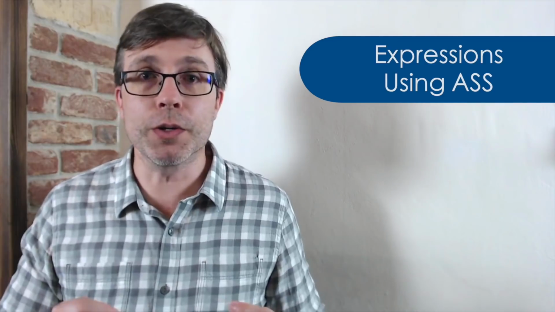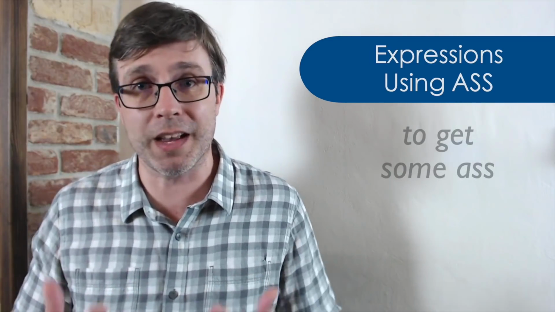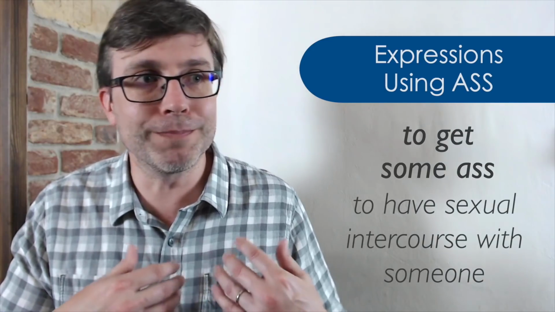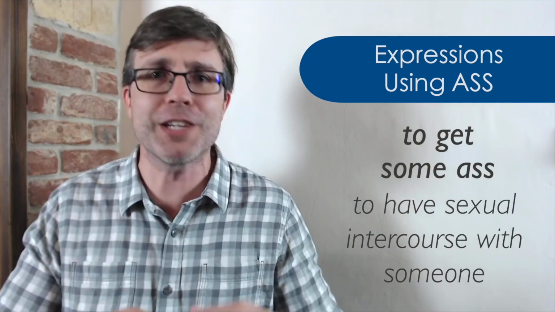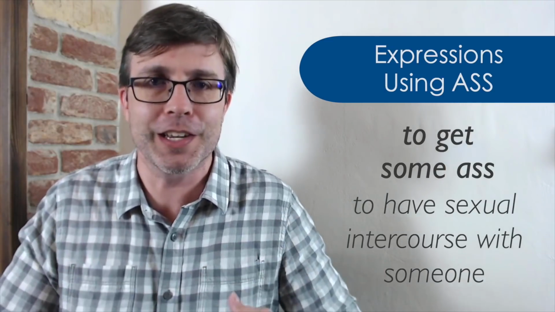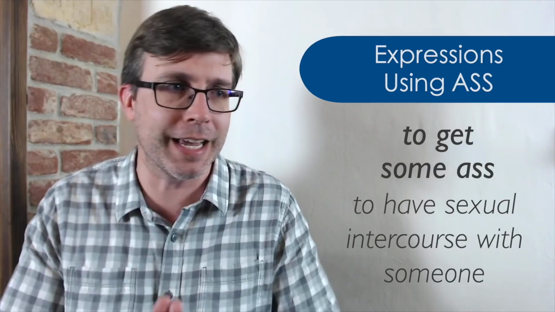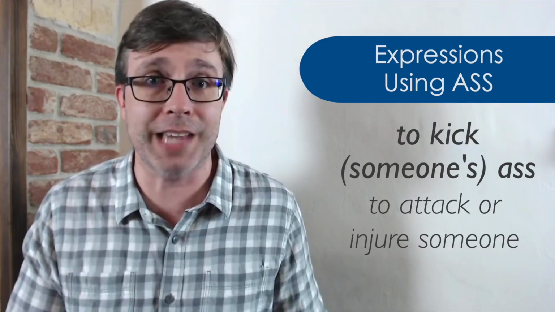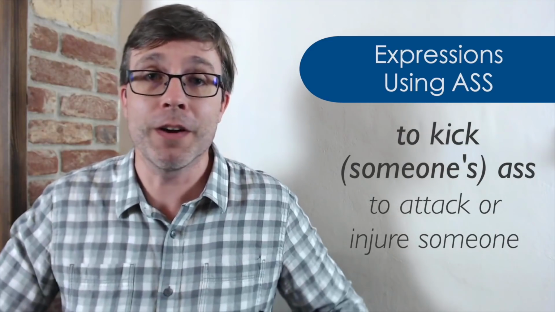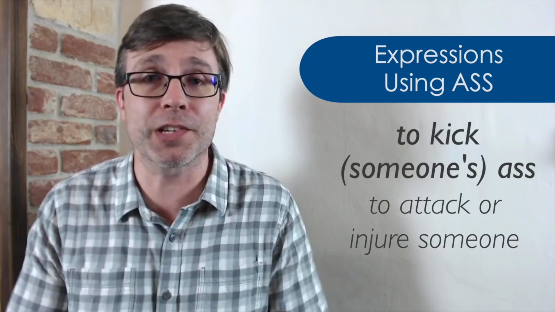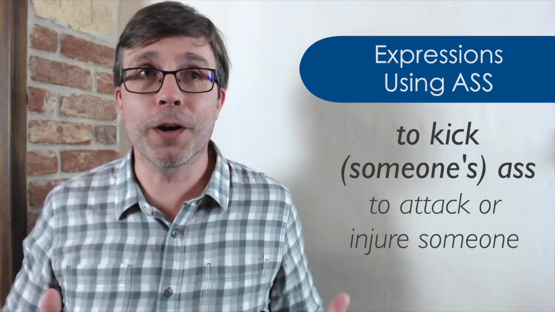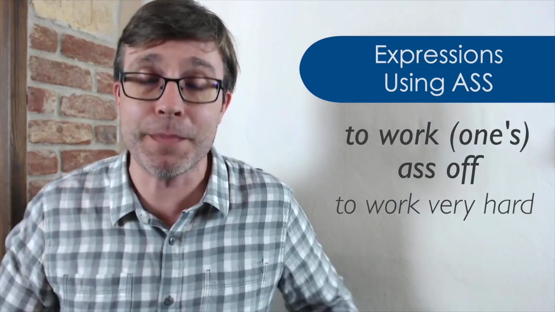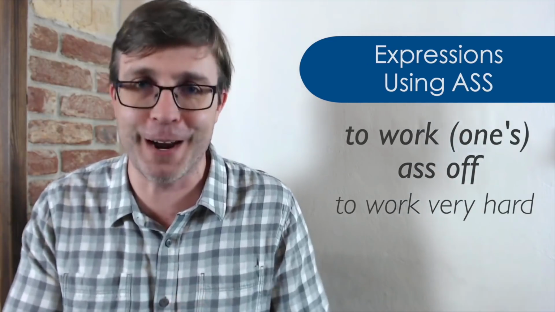For example, you could say that you want to get some ass. In this case, you want to get romantic with somebody, maybe just for one night. You're trying to find a guy or girl to hook up with. You could also kick someone's ass, and in that case, you're talking about fighting somebody and beating that person up. Or you could work your ass off, and if somebody works their ass off, that means they are working very, very hard.